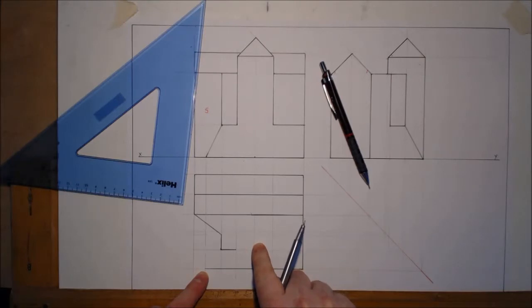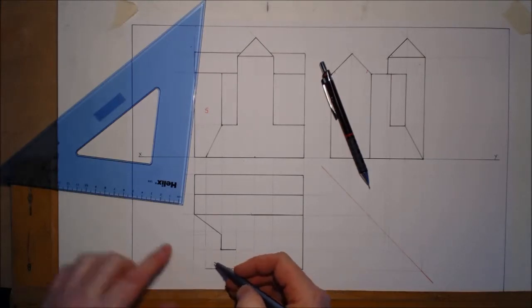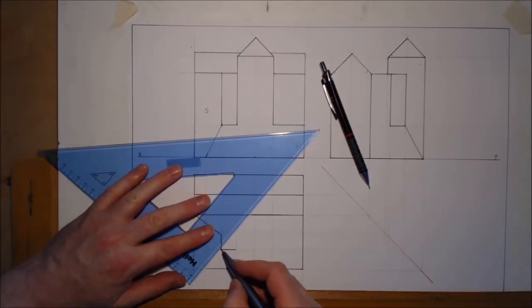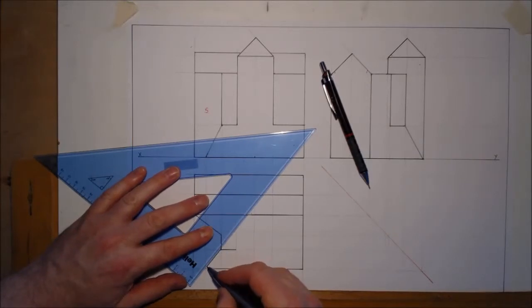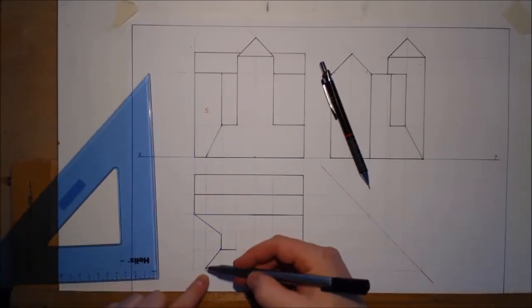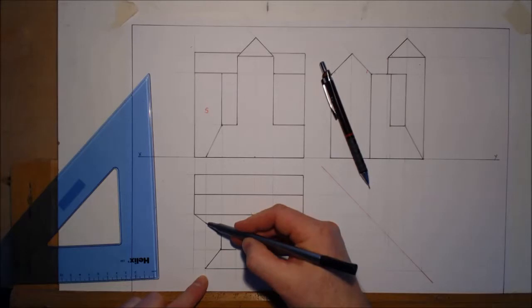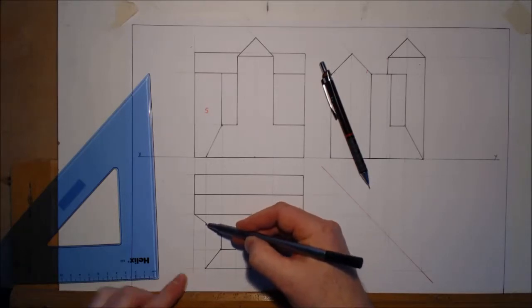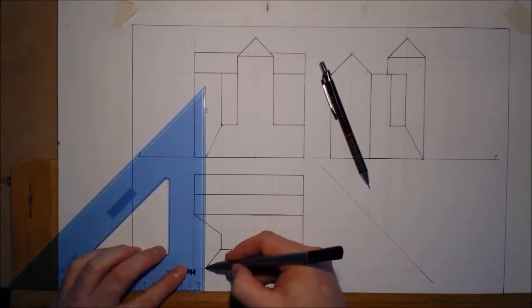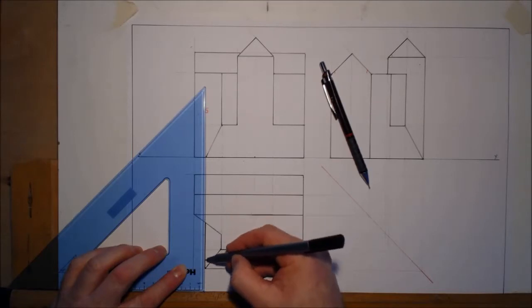Okay, now there's one other line there, and it's that line that goes from the corner there to there, and then my 12 line, I can get that point there now. I can get that point exactly by running in my line to here.